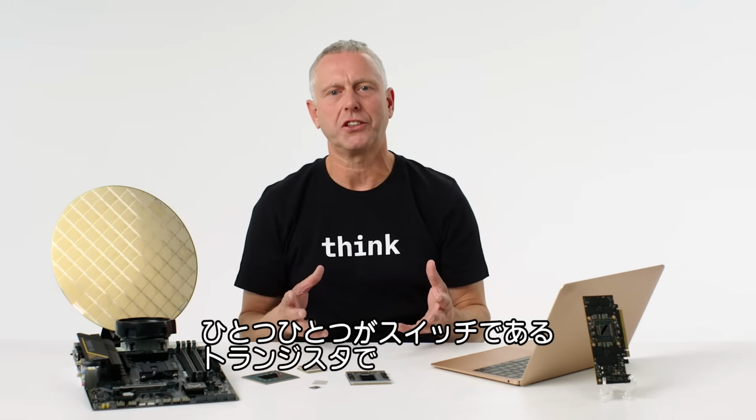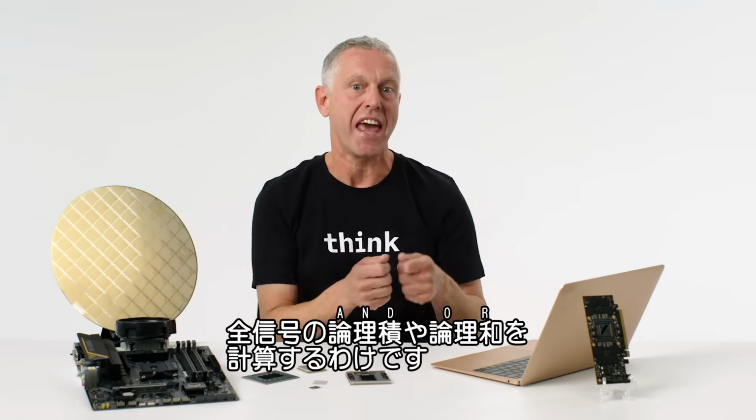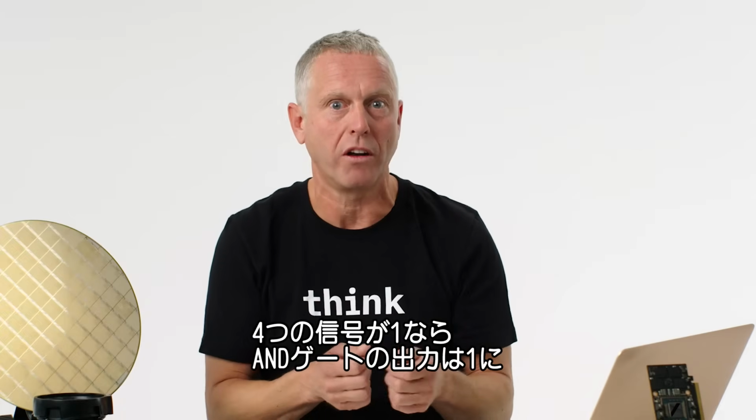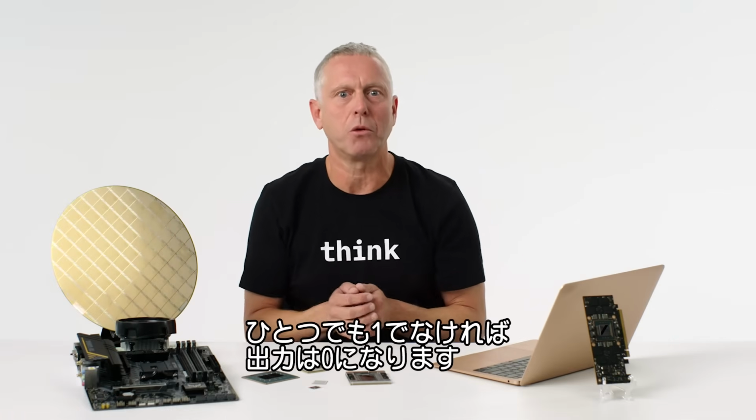These billions of transistors, each one of them is a tiny switch. And we can form gates, AND gates, OR gates, that combine 2 or 3 or 4 signals and compute the AND of all these signals or the OR of all these signals, right? All 4 of them 1, then an output is 1, or is one of them not a 1, then the output would be 0 of the AND gate.